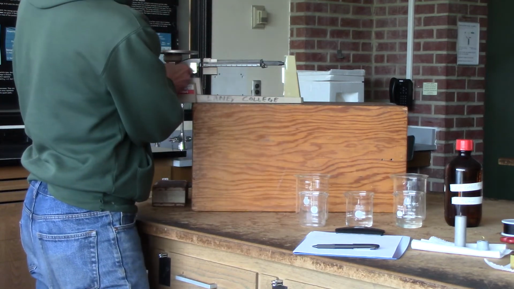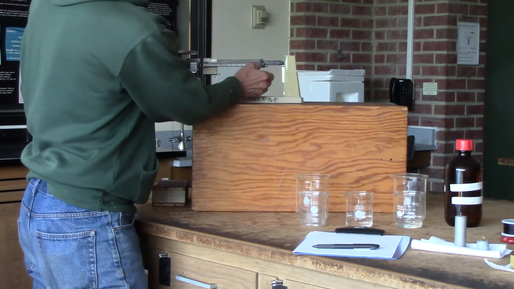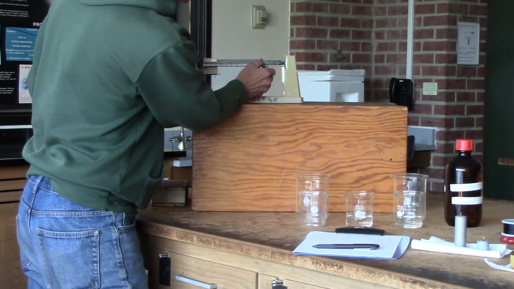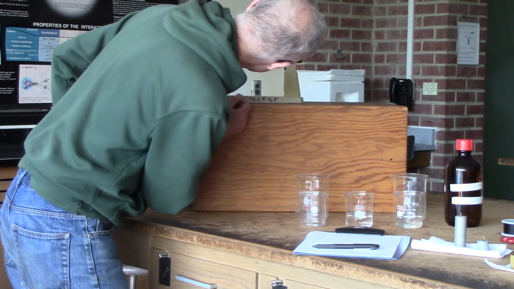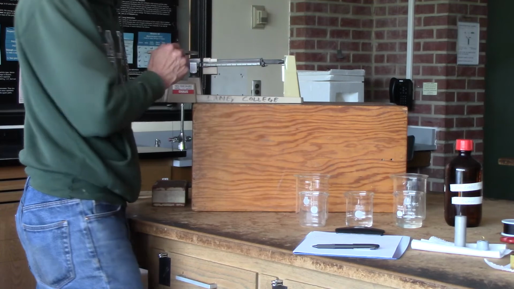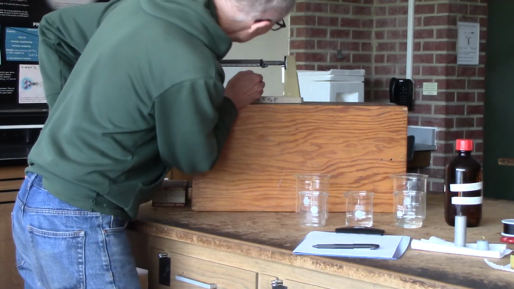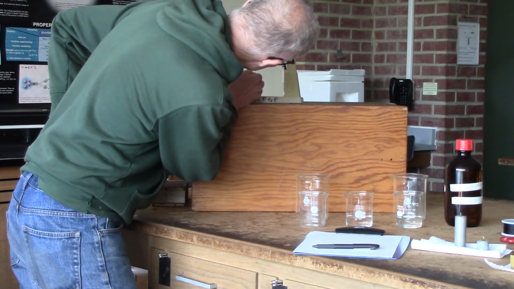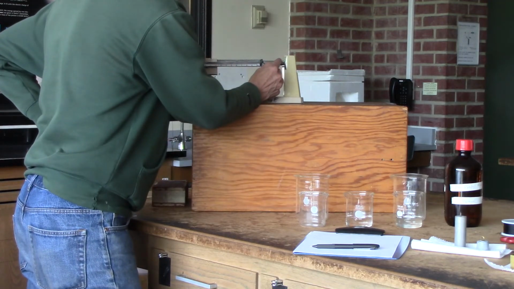So I might actually want to bring this out just a touch. I'm going to adjust the counterweight just a bit. Okay, let me tip it and see if it comes back to equilibrium. That looks pretty good. Let me try it the other way.